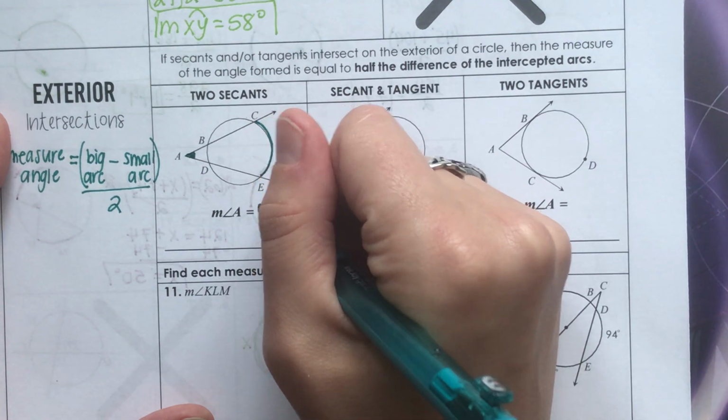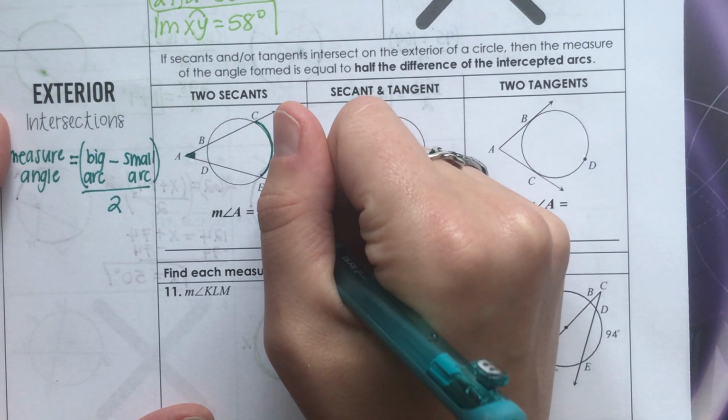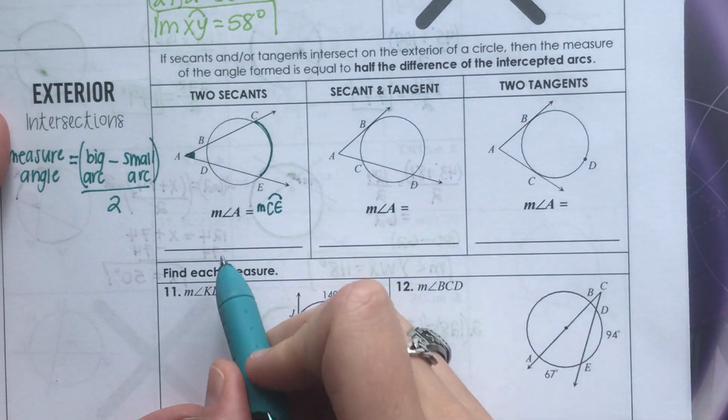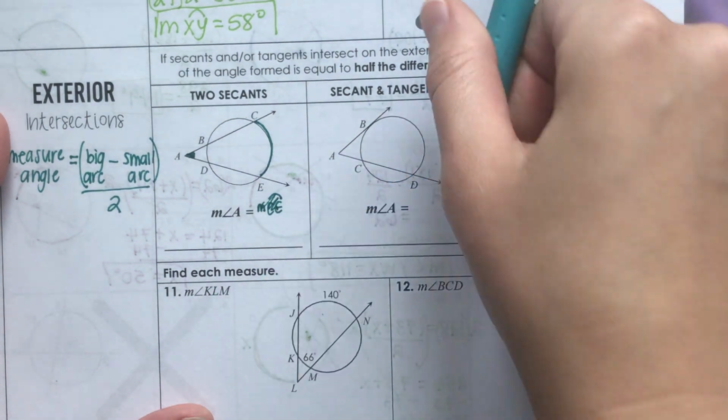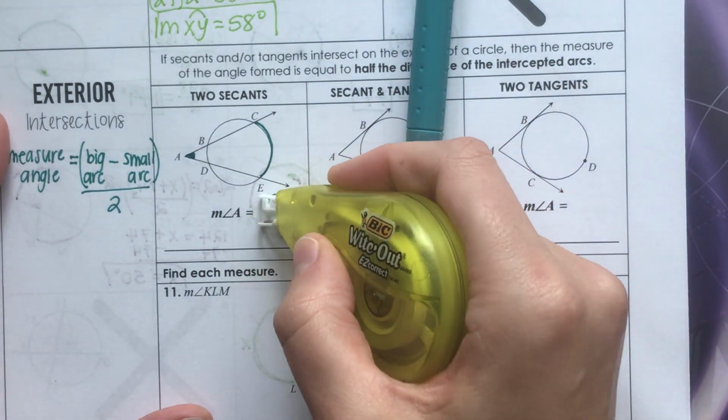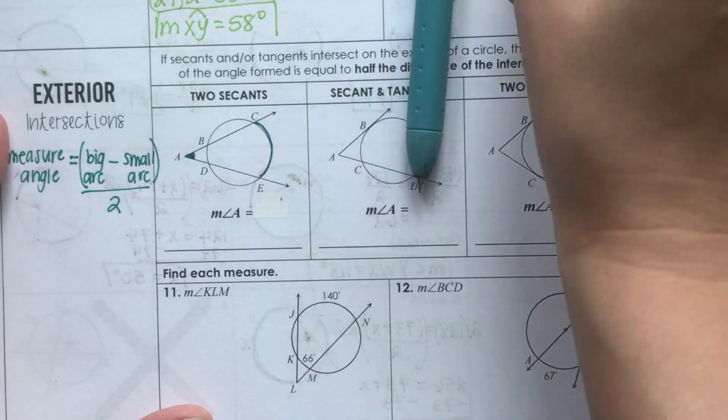So, measure of arc CE. I guess I could have done it down here. Whoops. Come on, Mr. Mouse. That is not enough space for me right there. Okay, I'm going to do it down below.